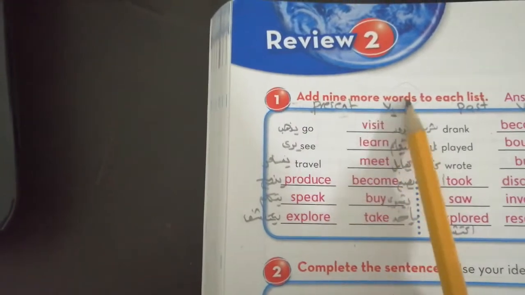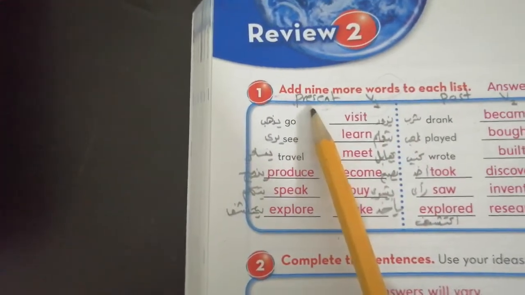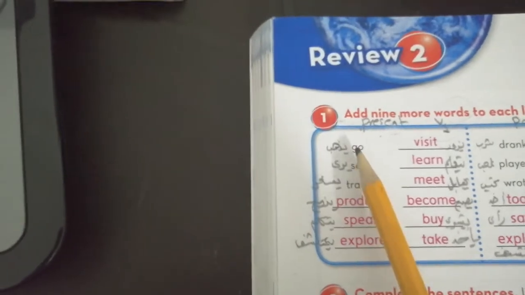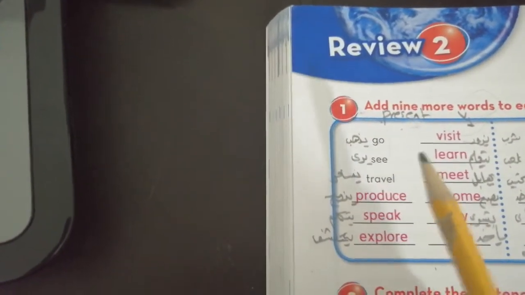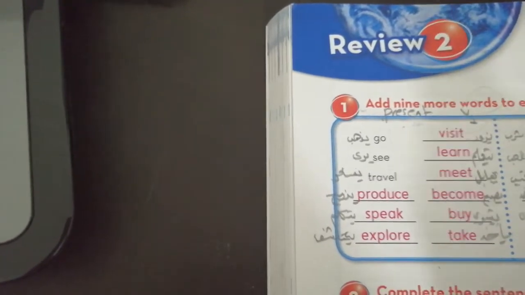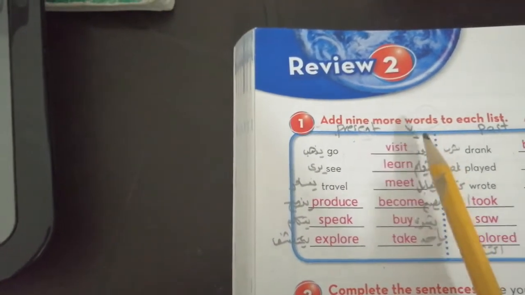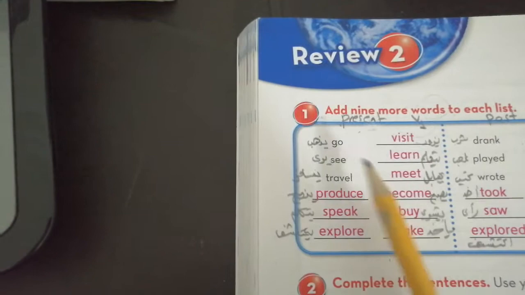The verbs are related to verb 1. That means they are related to the present. هدول الأفعال بيرجعوا للتصريف الأول. معناته they indicate the simple present, للوقت الحاضر. So we want to add 9 verbs related also to the present. Each column is responsible for suitable verbs. So here we want to add verb 1 to this column.